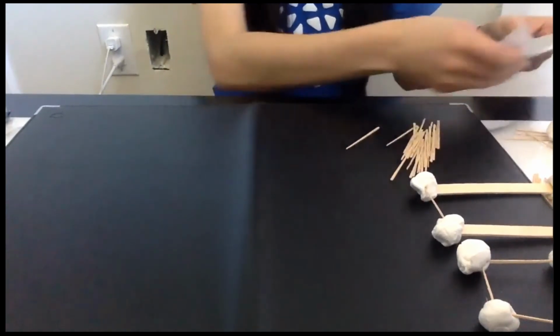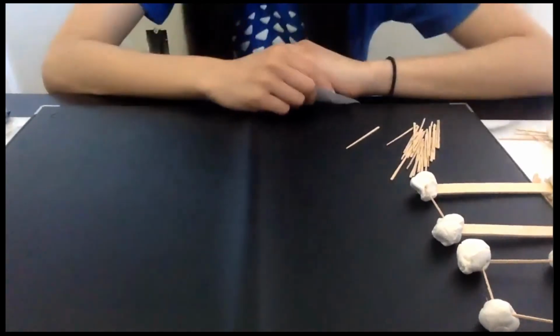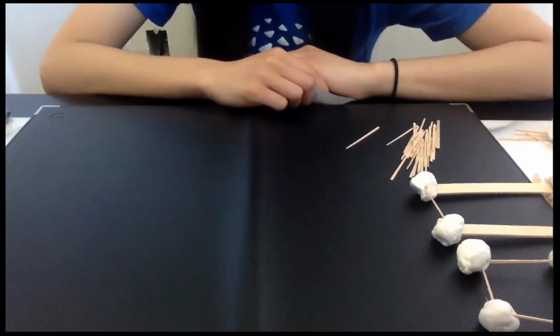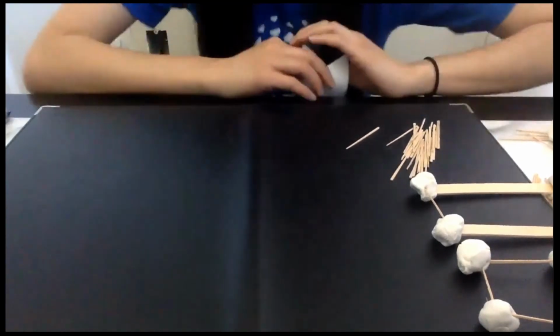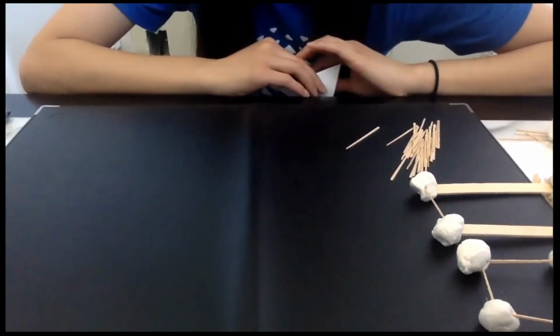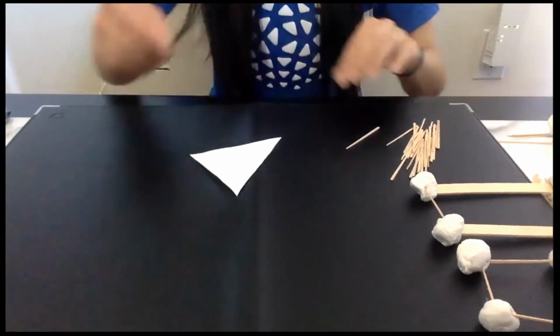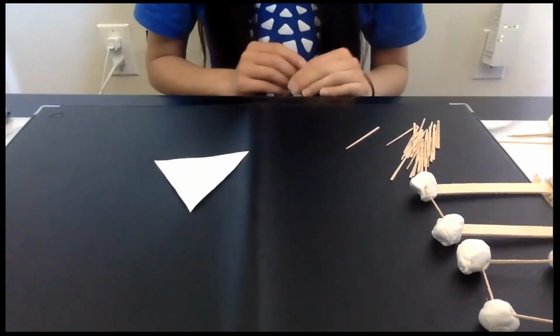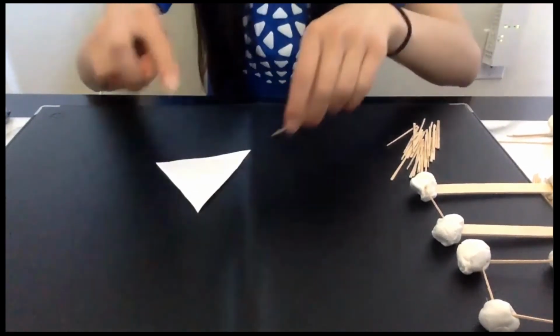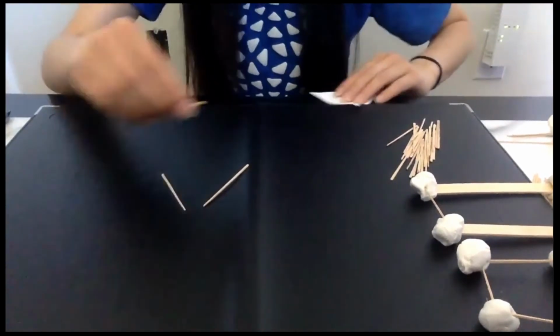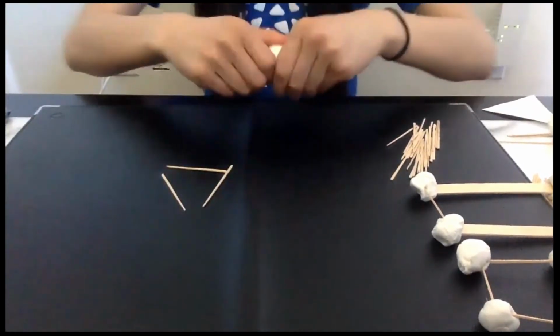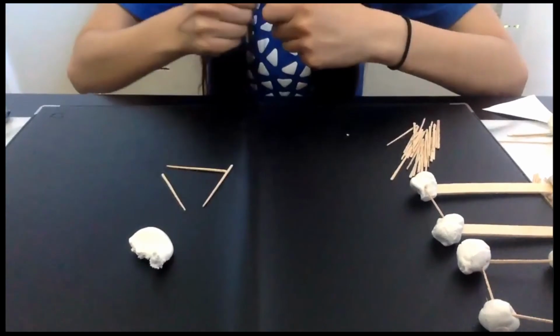Before we move on, let's try another shape. Let's do a triangle next. Does anyone remember how many sides and how many corners a triangle has? Yes, 3 each. So I'm gonna take some more though.